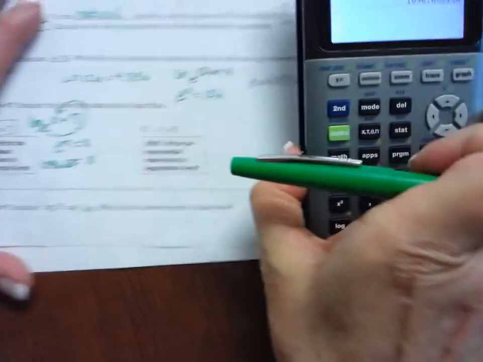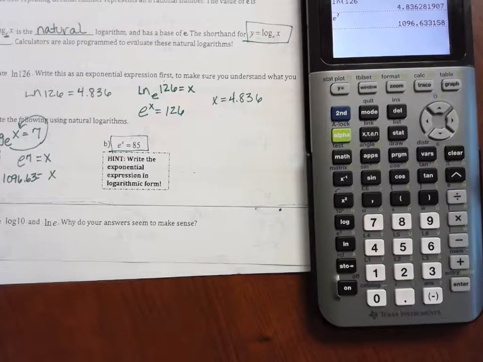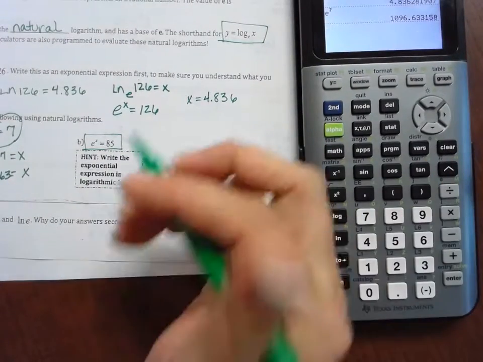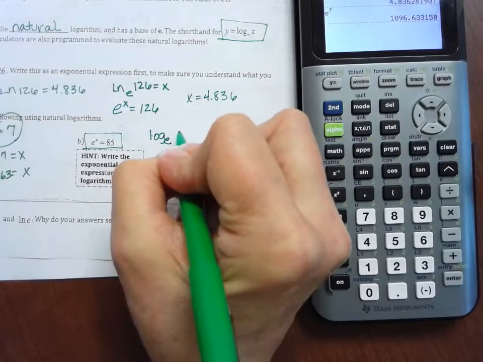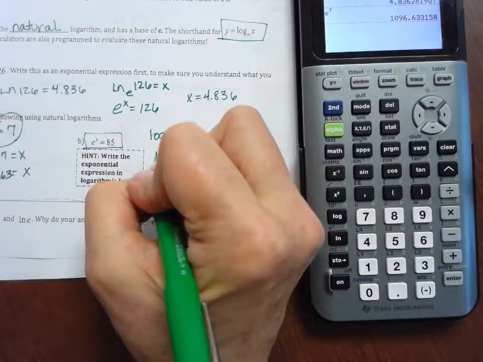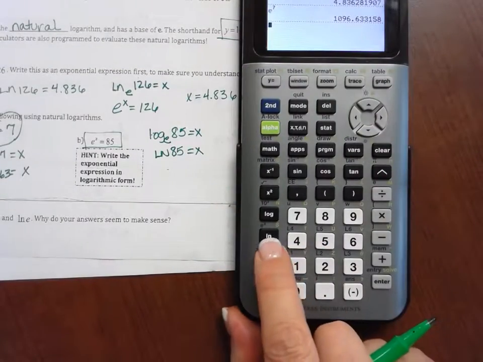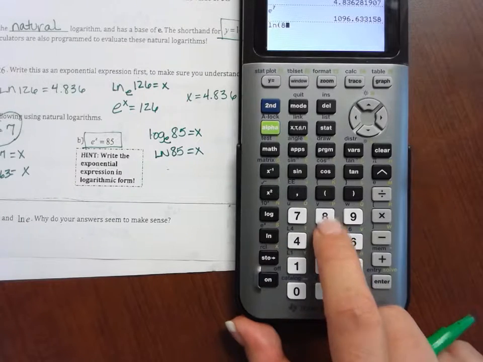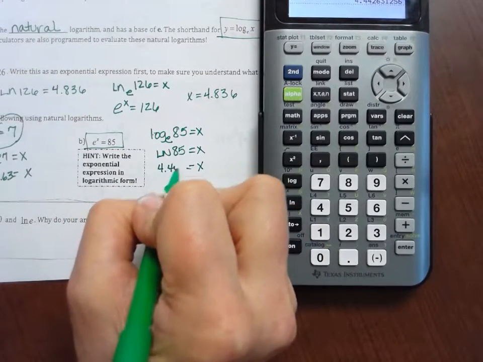If you have an e where x is the exponent, this is where you want to flip back to the ln, because if the log base e of 85 is x, and my shortcut button on the calculator says ln of 85 equals x, now I can plug and chug, hit my ln and 85, and x is equal to 4.44, blah, blah, blah.